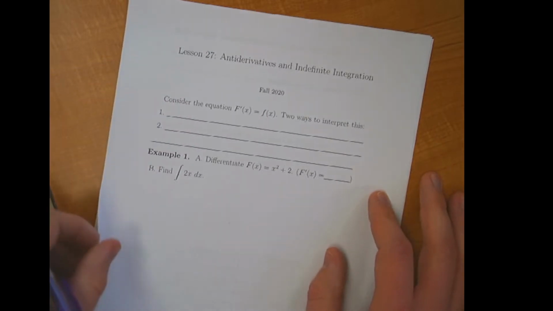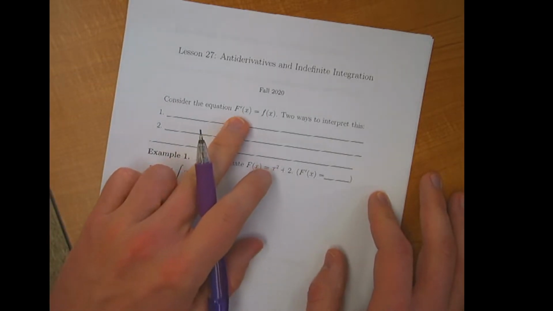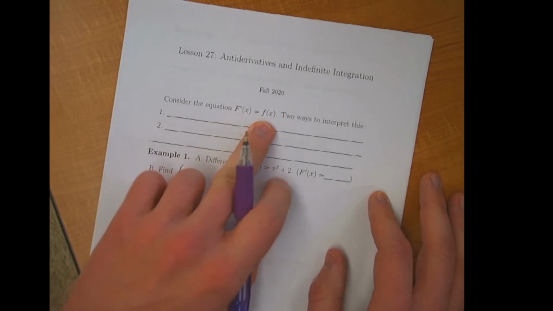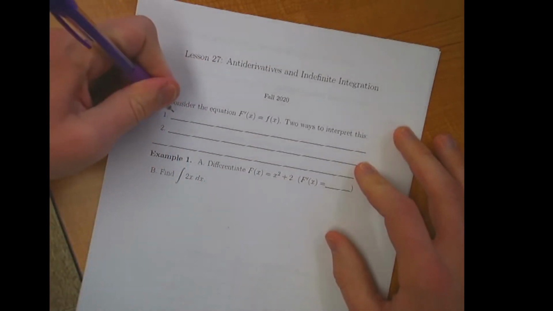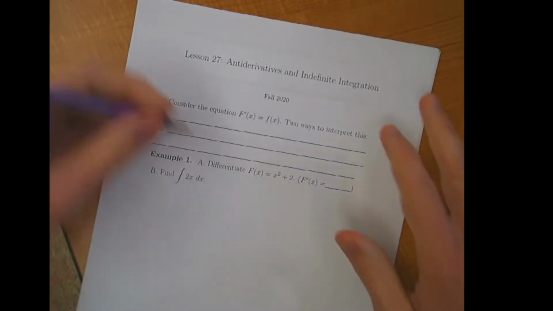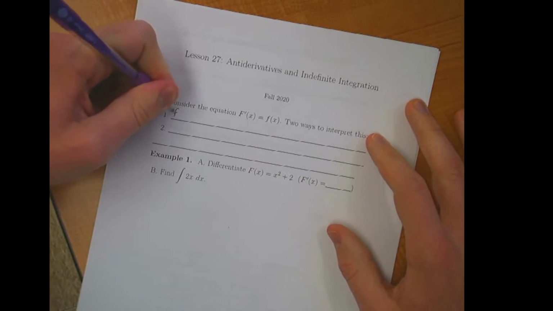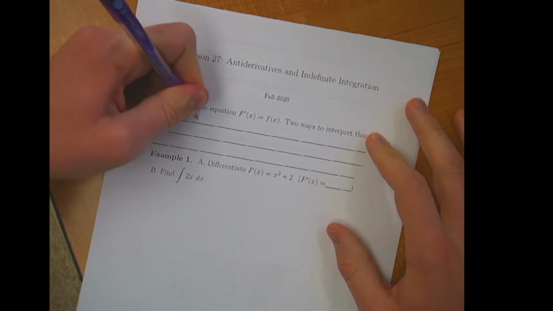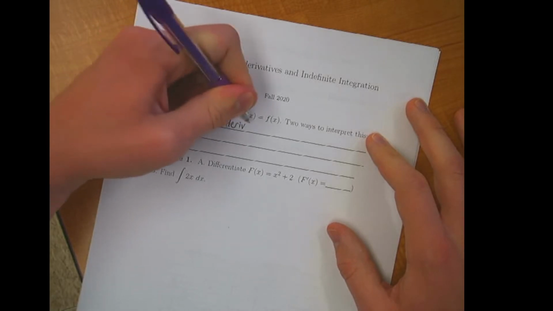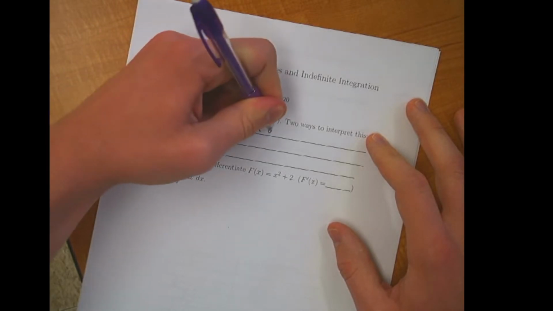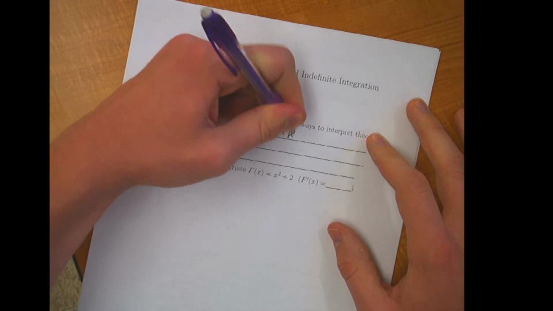Consider the equation capital F prime of x equals little f of x. There are two ways to interpret this. The first way, which you've seen up until this point, is that little f of x is the derivative of big F of x.